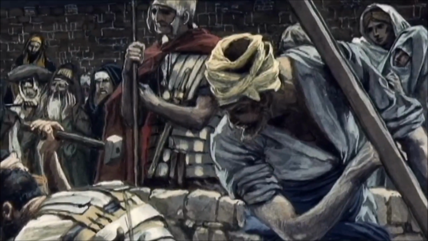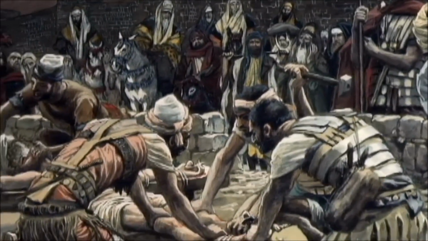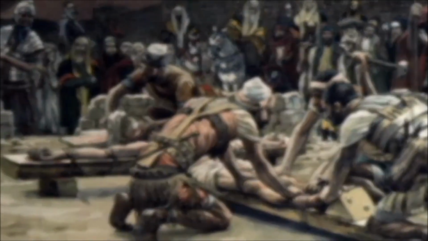So Isaiah 53 says he was pierced through. It gives us the reason for his death. He was pierced through for our iniquities. So there's a purpose. He dies not just because he's a martyr, but because he's a substitution for sin.